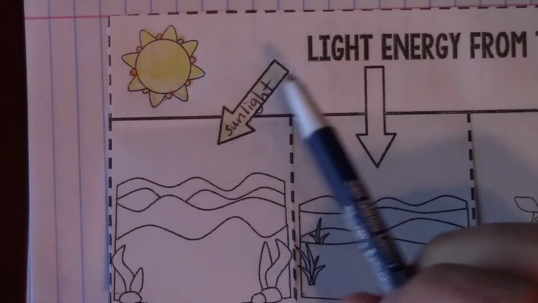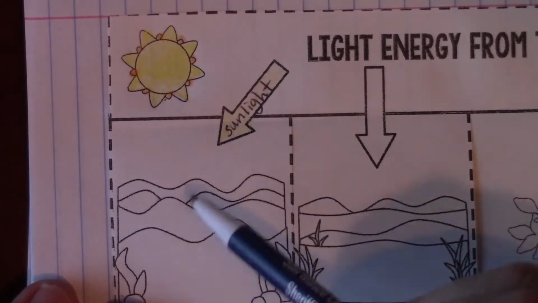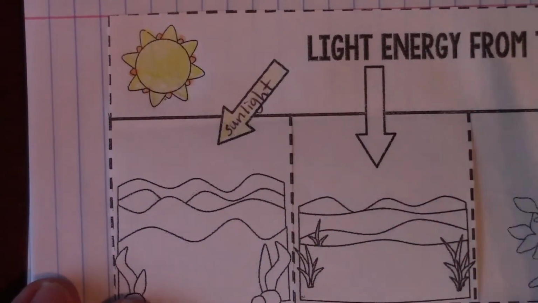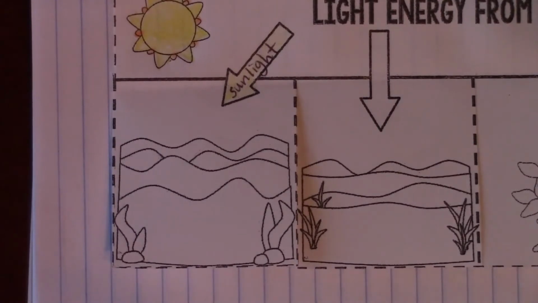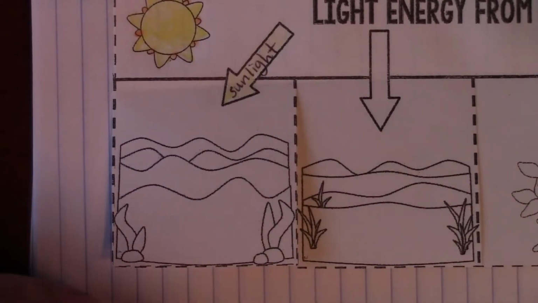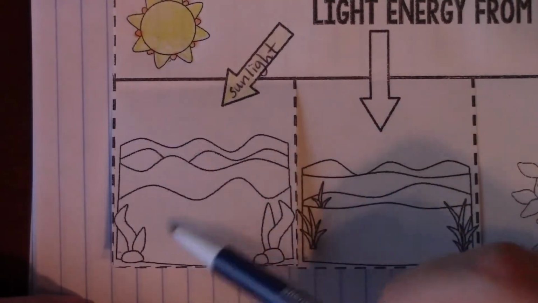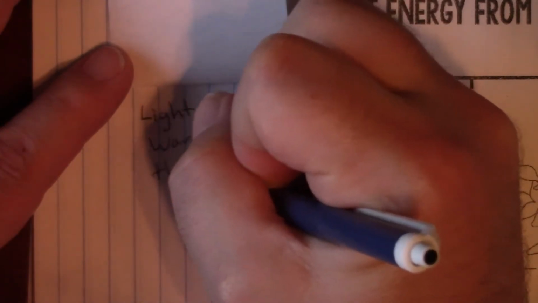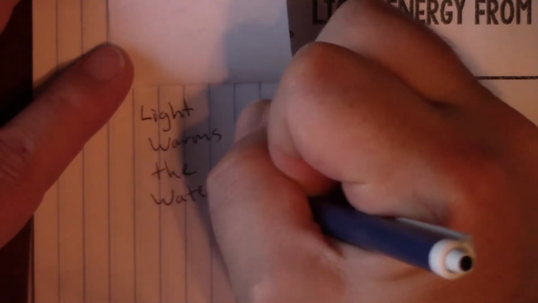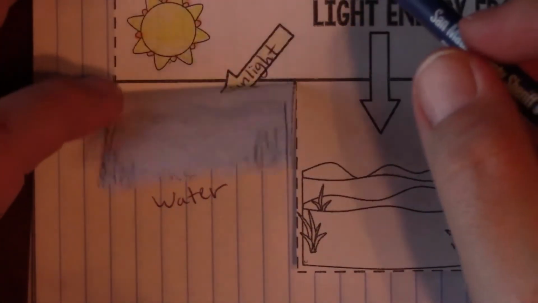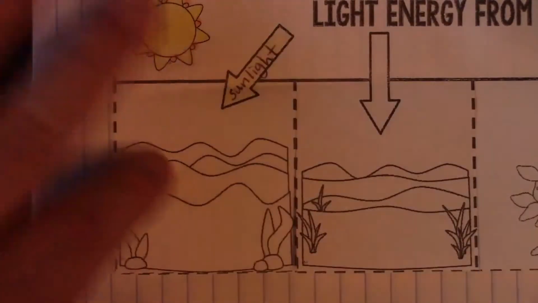Okay, and then the sunlight rays are coming from the sun and they're hitting this. Right now it's hard to tell what that is because it's not colored in. That's why we're going to make sure we color it. But I'm going to let us know that this is water, like ocean water. Okay, so for our first note, I'm going to lift this flap and write that the sunlight, so light, warms the water. Okay, so the heat from the light warms the water, makes it warmer.